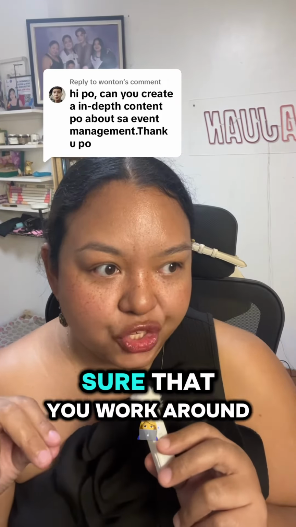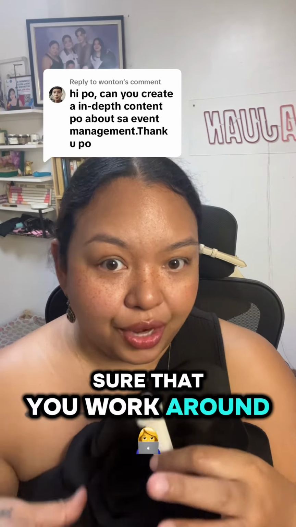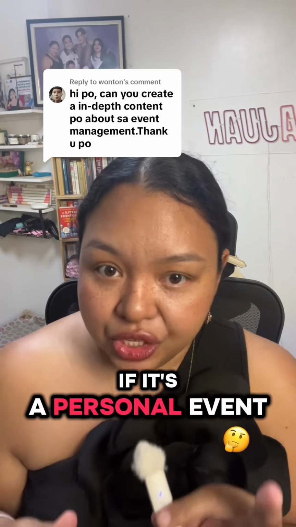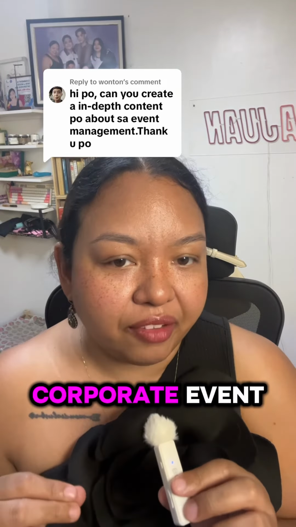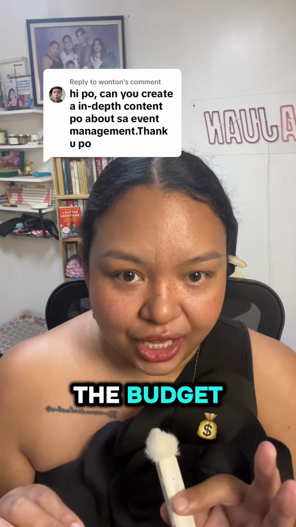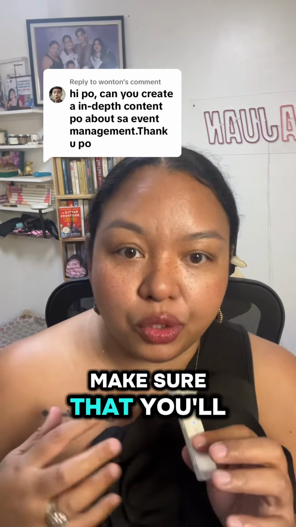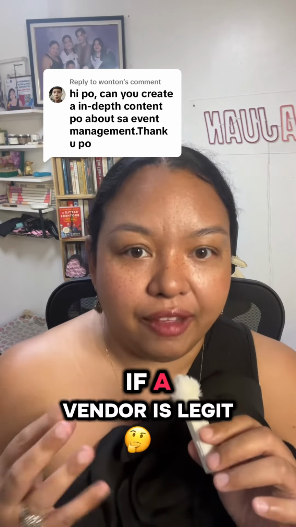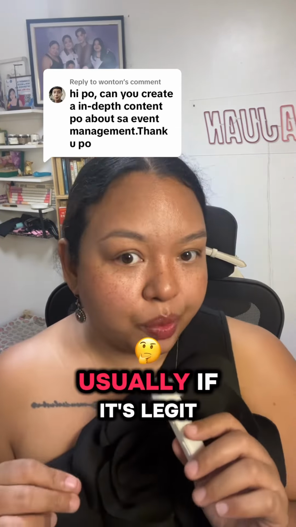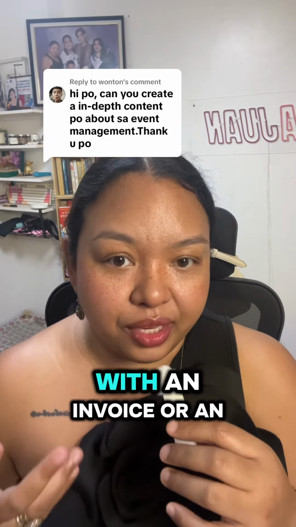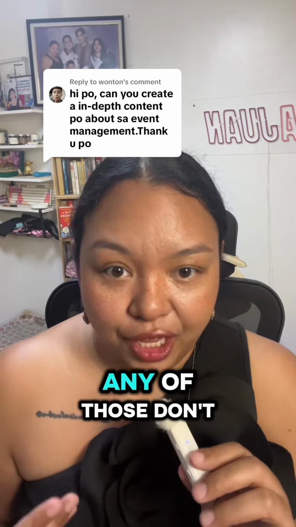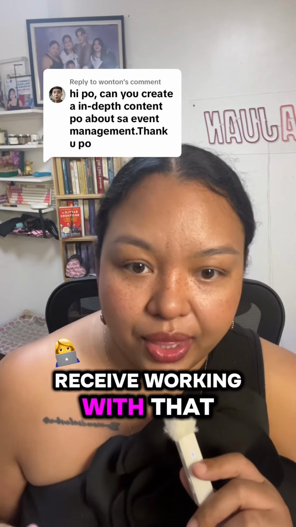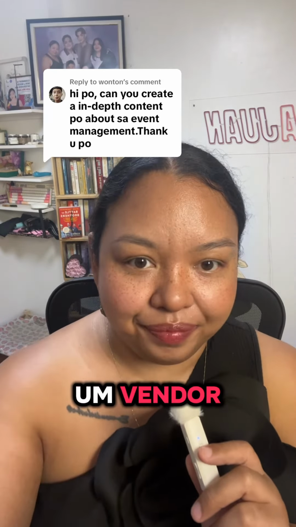Next is to make sure that you work around the budget. If it's a personal event, the budget can be flexible. But if it's a corporate event, you have to stick within the budget. And you have to make sure that you'll be able to identify if a vendor is legit. Usually, if it's legit, they will provide you with an invoice or an official receipt. If they don't have any of those, don't proceed working with that vendor.